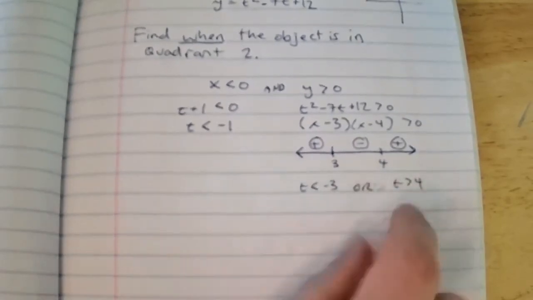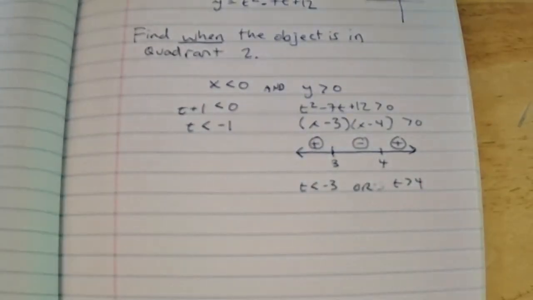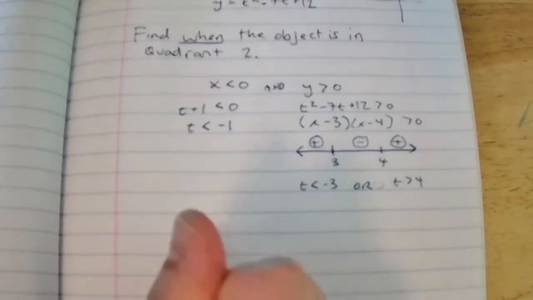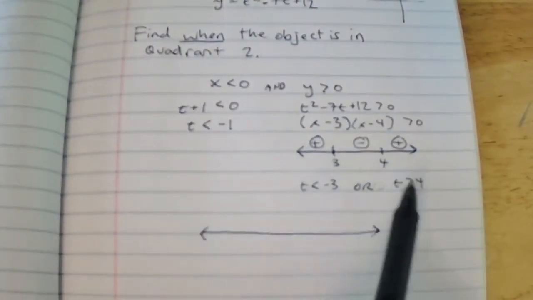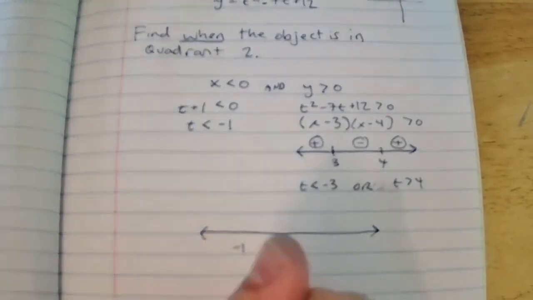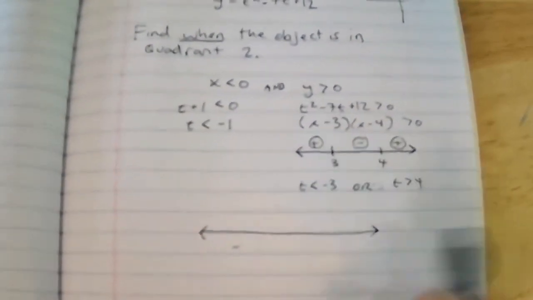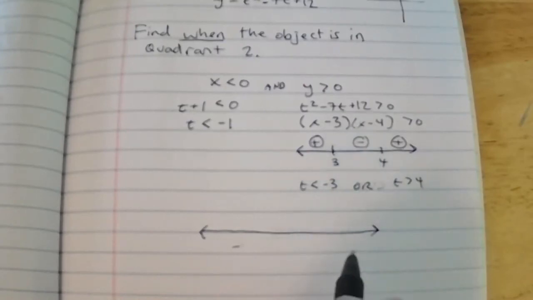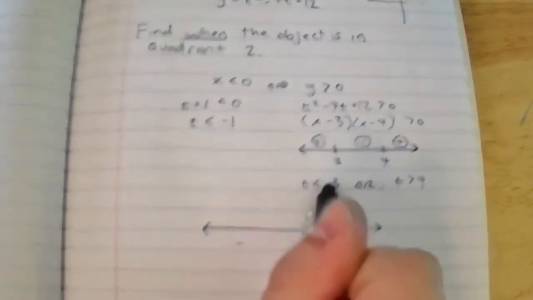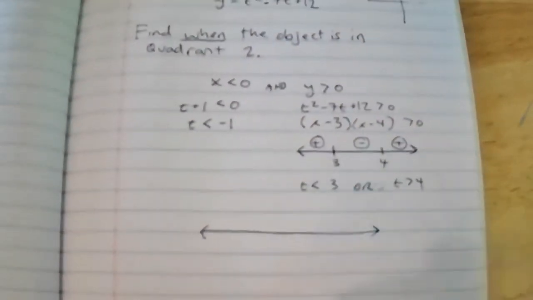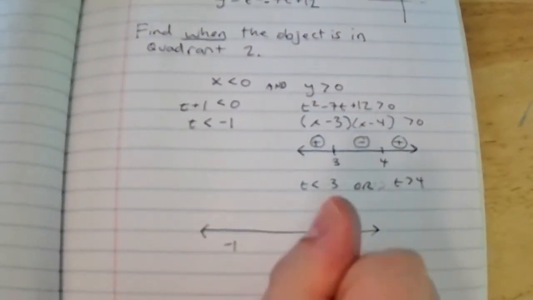But let me show you visually how that would play out. I'm going to draw a number line here and put the key values that I care about. Negative 1. Oh, 3 would be after that. My bad. What am I doing? So yeah, I'm right. Negative 1, 3, and 4.